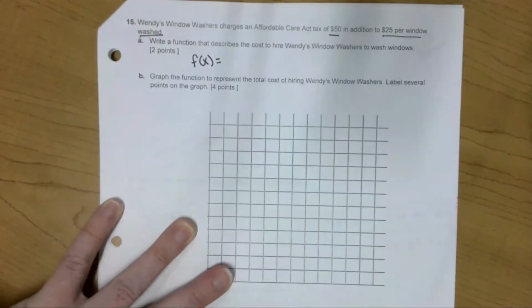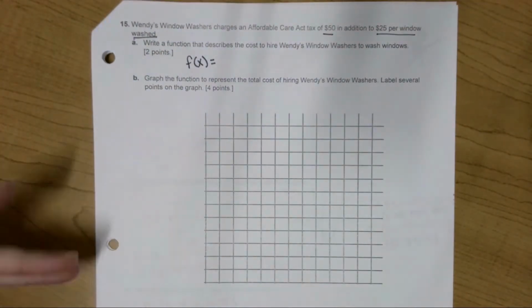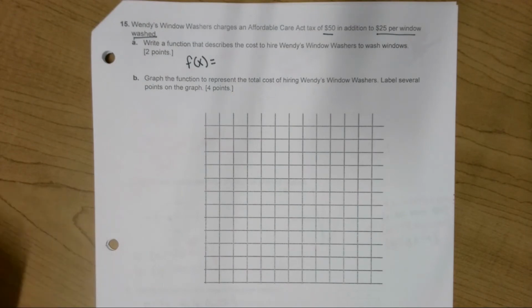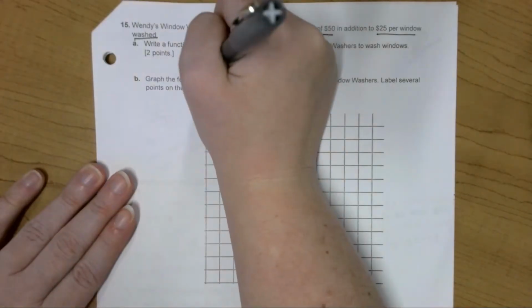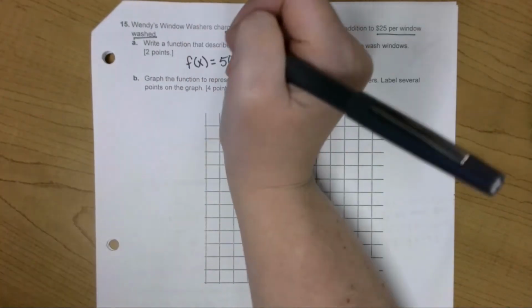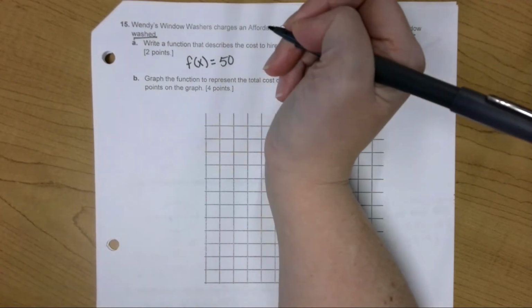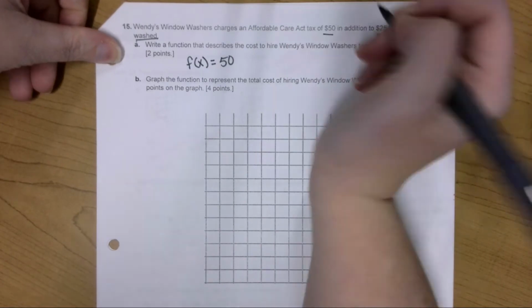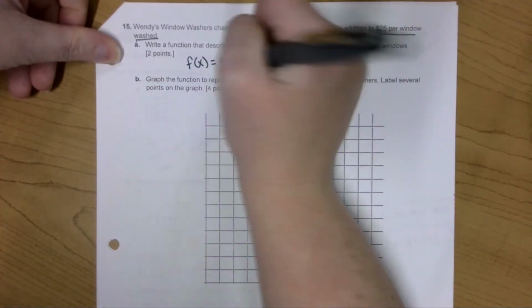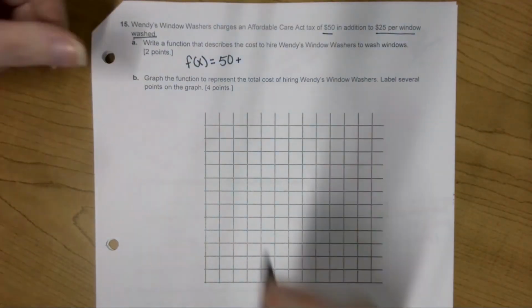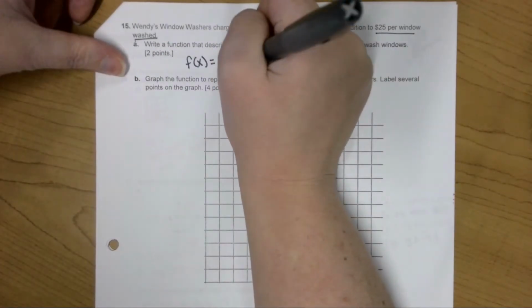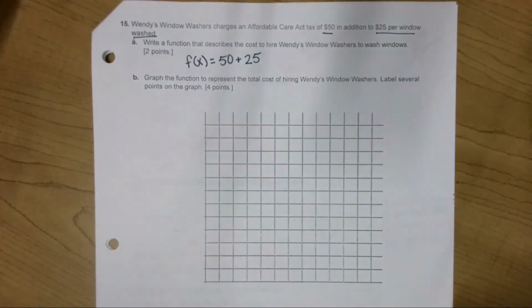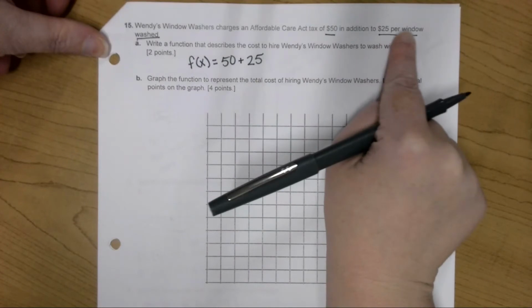Okay, so even if you don't wash it, if you hire them, you're going to be charged that $50 tax. All right, so we need to add that $50 in. Plus, every time we wash a window, that's going to cost us $25. And it's $25 per window.